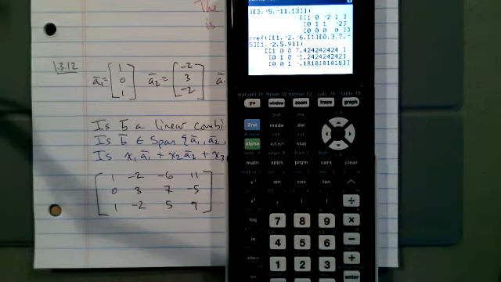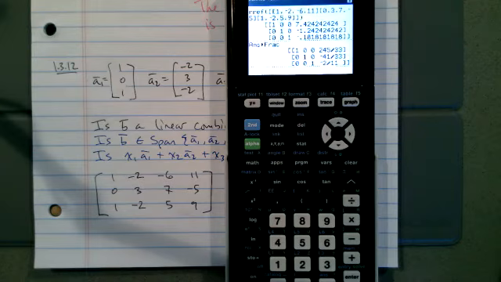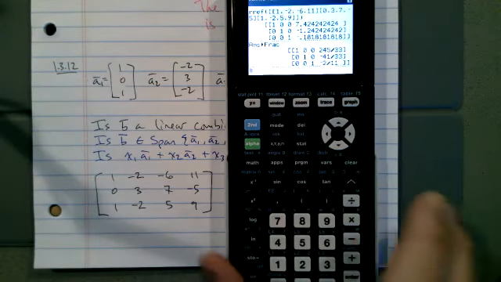So here I am writing stuff down. And so what we get is we do not have a pivot in the rightmost column of this augmented matrix. Therefore, we can say the vector equation is consistent. Therefore, B is a linear combination of those vectors, A1, A2, and A3.